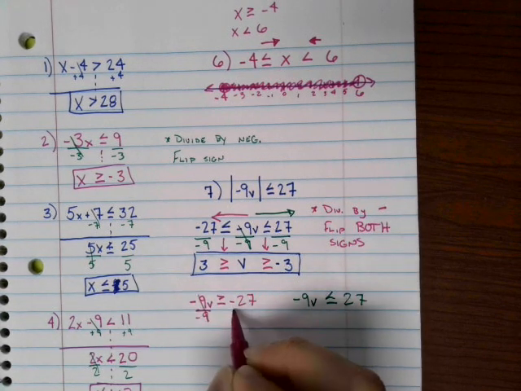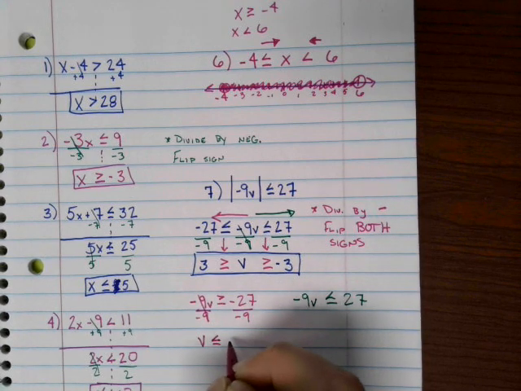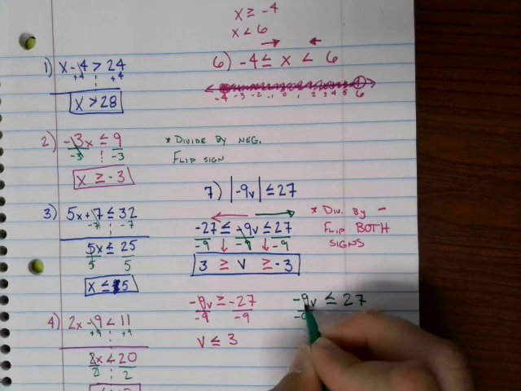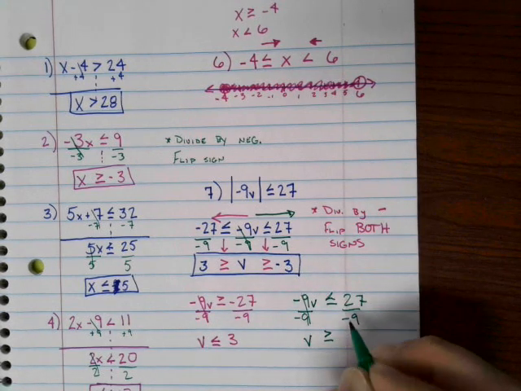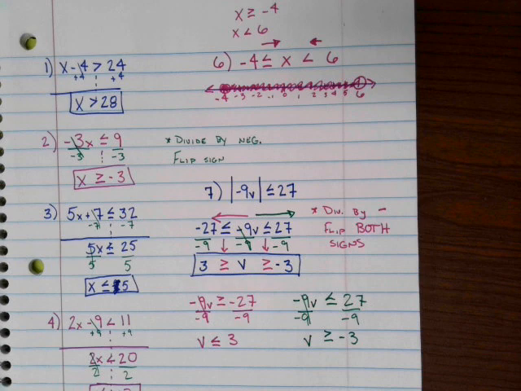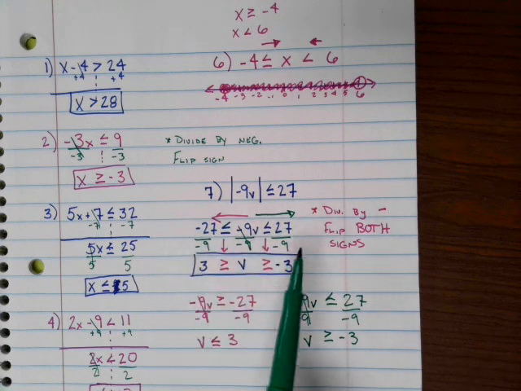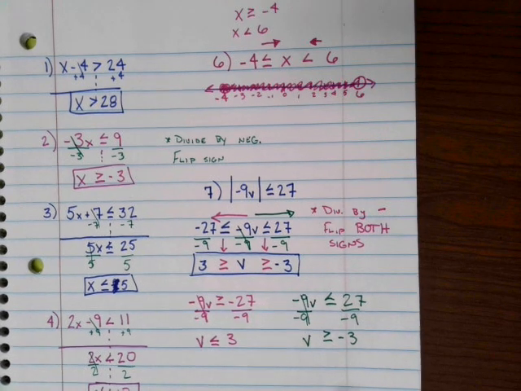Divide by -9, flip my sign, b is less than or equal to 3. Same thing here, divide by -9, flip my sign, b is greater than or equal to -3. So we have the same answer, it's just two different ways to do it. Okay? So if you're comfortable doing this, by all means do it that way. If this is very confusing to you, split them up and solve them down here as two separate inequalities.